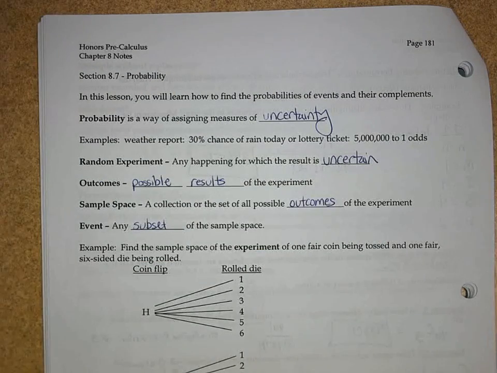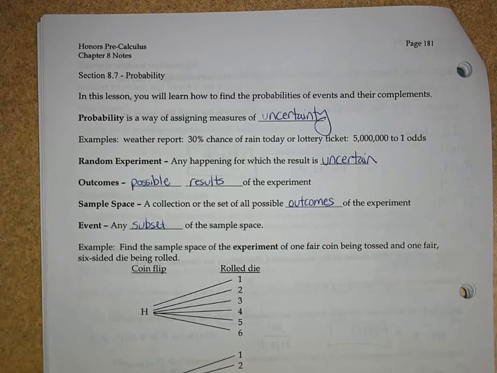The last section we're going to look at here is probability. Probability is a way of assigning measures of uncertainty. We aren't guaranteed something is going to happen unless there is a 100% probability. Ways you could see probability written are a 30% chance of rain or 5 million to 1 odds.